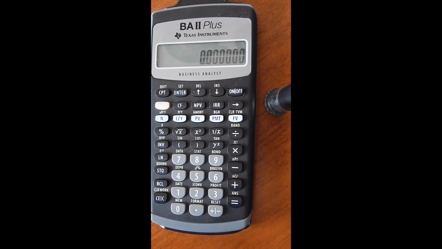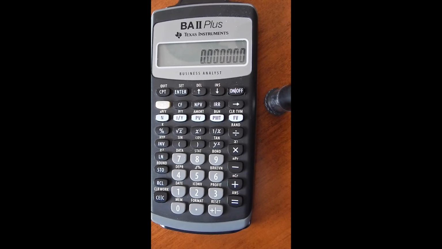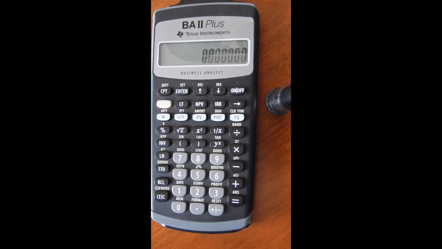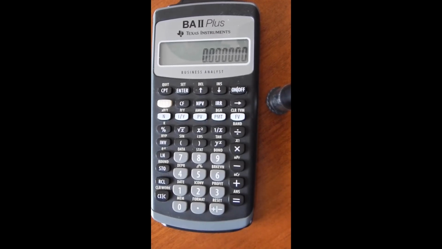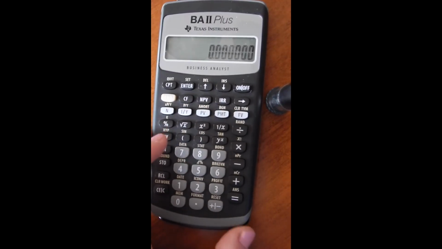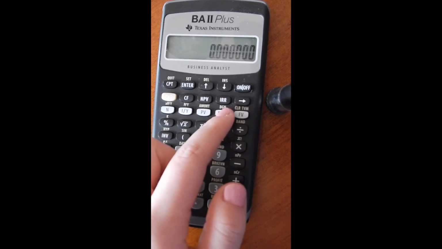Okay, so for this next one, we're given a series of cash flows for 6 different periods, and we're asked to calculate the net present value and the internal rate of return. And we also know that the discount rate is 10%. So to do this, we actually won't be using the keys we've been using in the past. We'll be using these 3 up here, CF, NPV, and IRR.